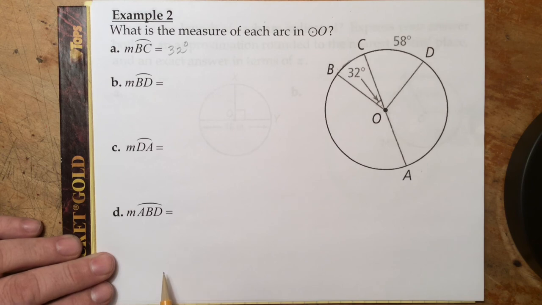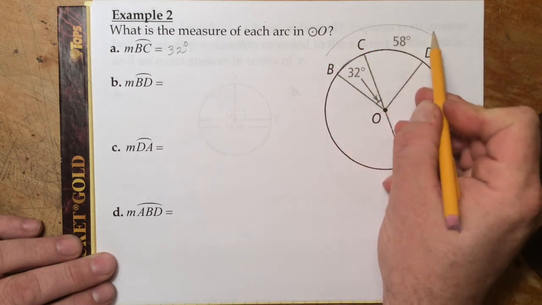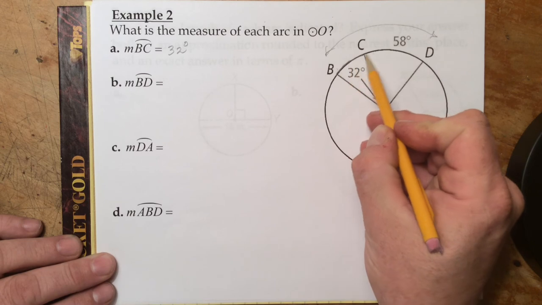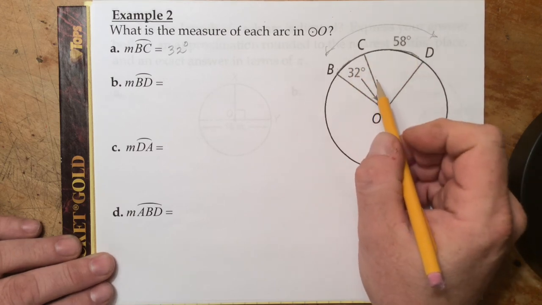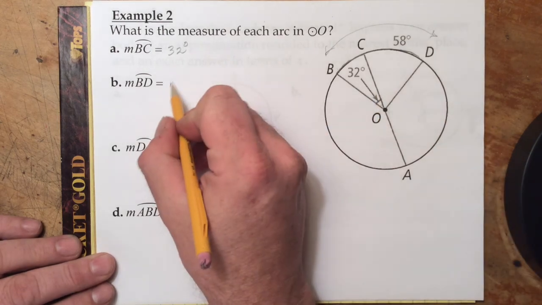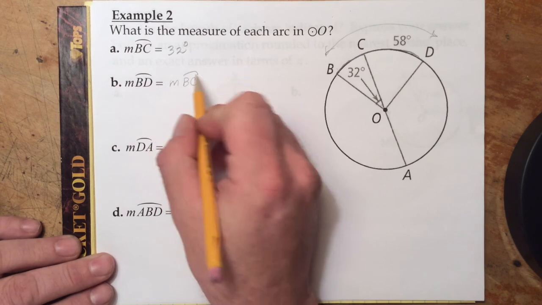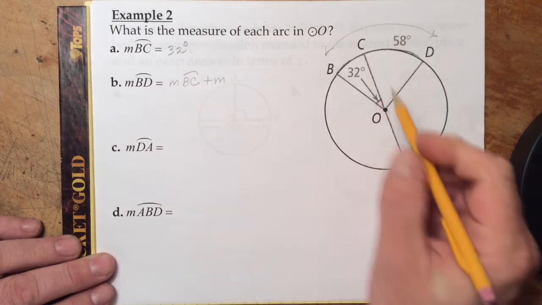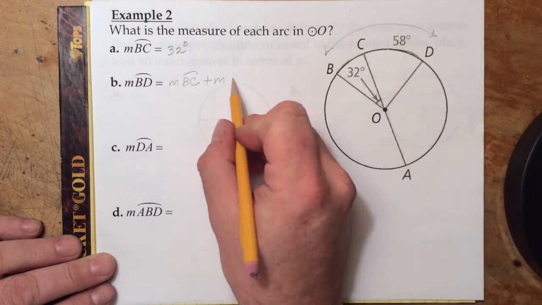Part B, find the measure of arc BD. BD, this one right here. So we want to know the measure of this arc. So we look at their corresponding central angles. One of them is BC. So we have the measure of arc BC. Using the arc addition postulate, we add the measure of this arc CD to get the whole thing.